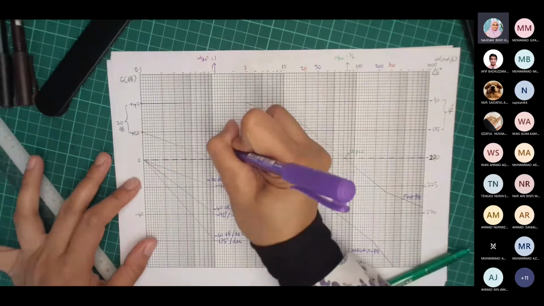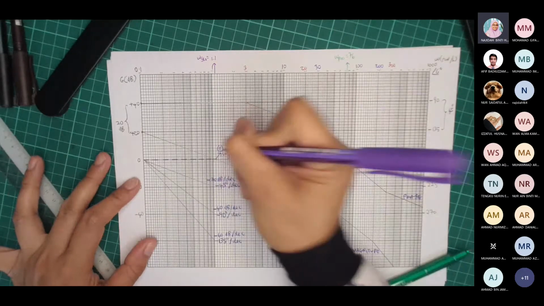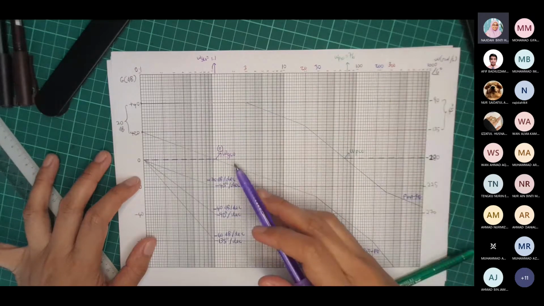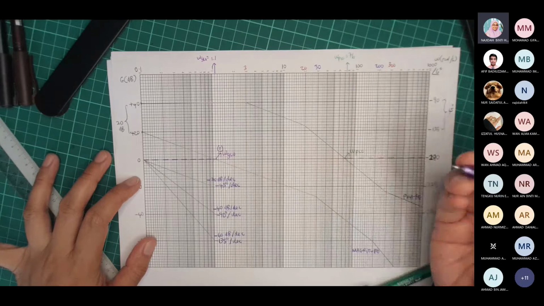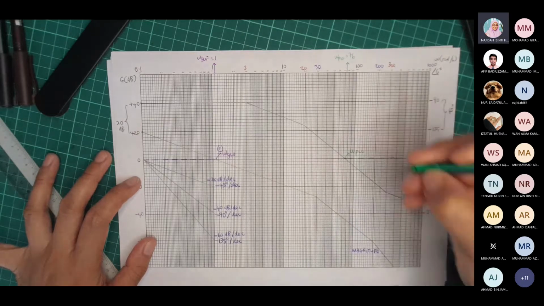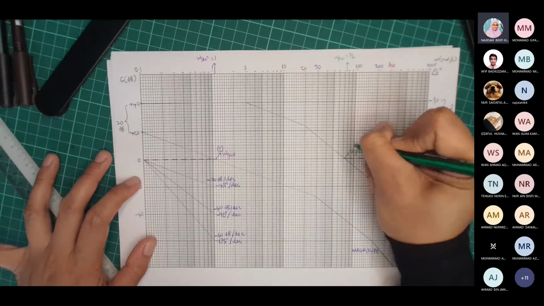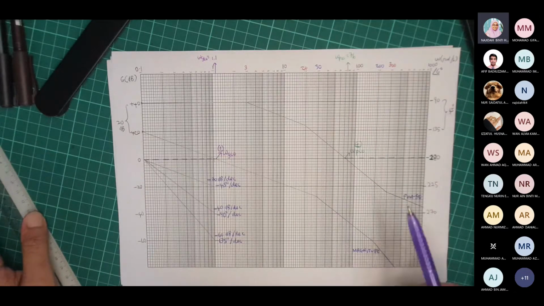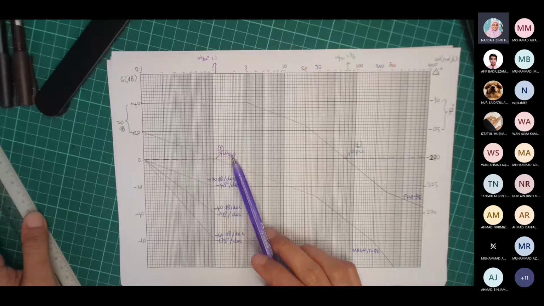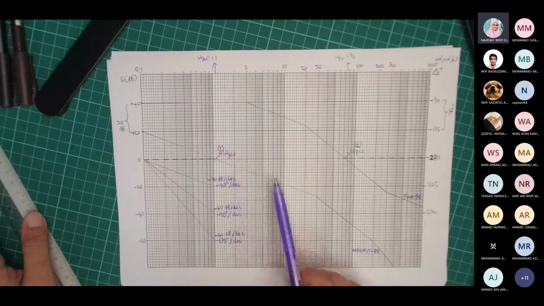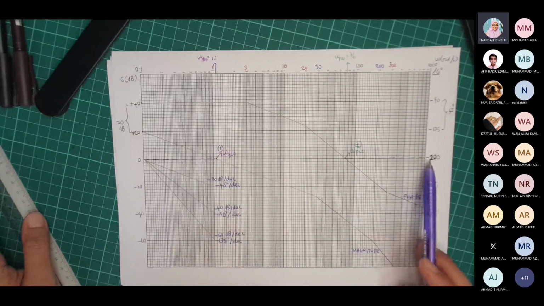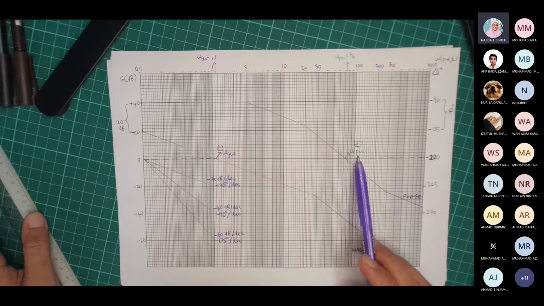So this is first step, determine omega GCO. In your answer script of the similar graph paper, you do not need to label like this, but if you want to label, that's okay. I want to label for your reference if you watch back this video. So first step, determine gain crossover frequency from the magnitude plot at 0 dB. Second step, referring to the phase plot at negative 180 degree, I determine my phase crossover frequency.